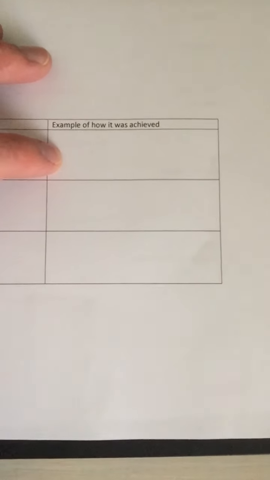For each of those ideas, you need to put an example of how they achieved that idea. That would be a quote from it. So, for instance, if it was the history of the Holden Commodore or something like that, you could have a quote that says the Commodore was first released in this year, whatever it is.